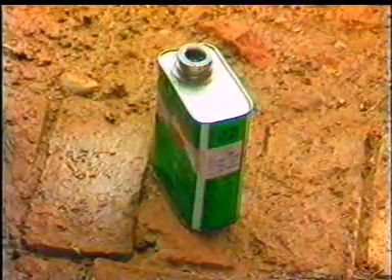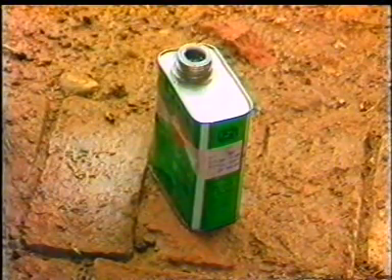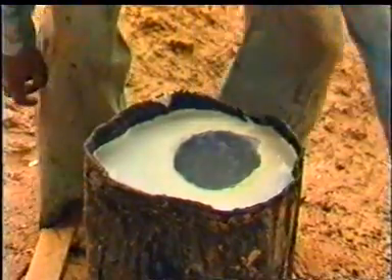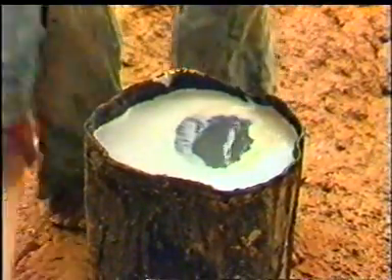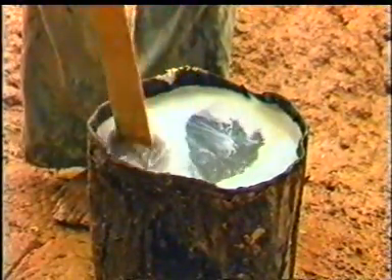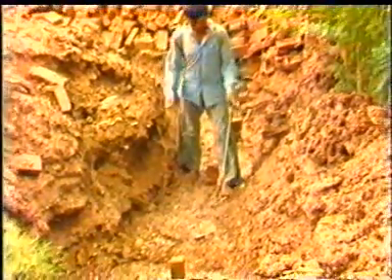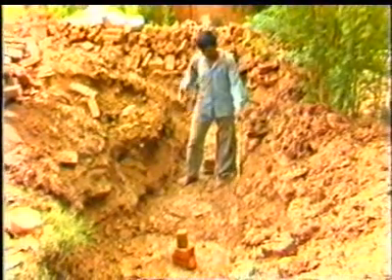Anti-termite chemicals such as Aldrex, Aldrin, etc. are diluted with water and mixed thoroughly before use. These chemicals are highly poisonous. They should be handled with due care.